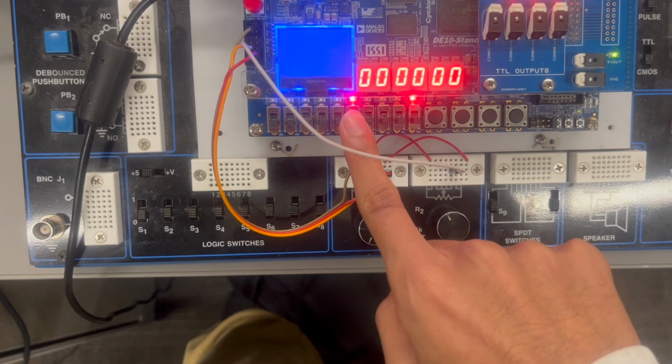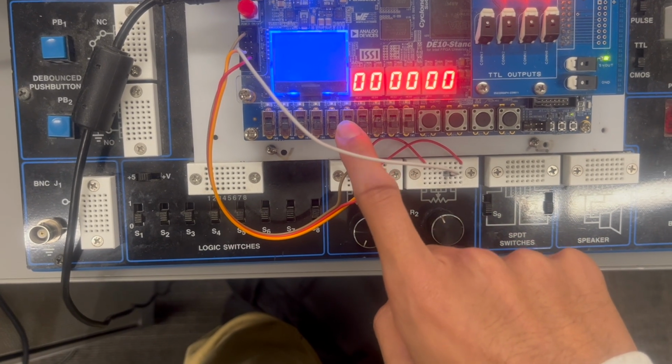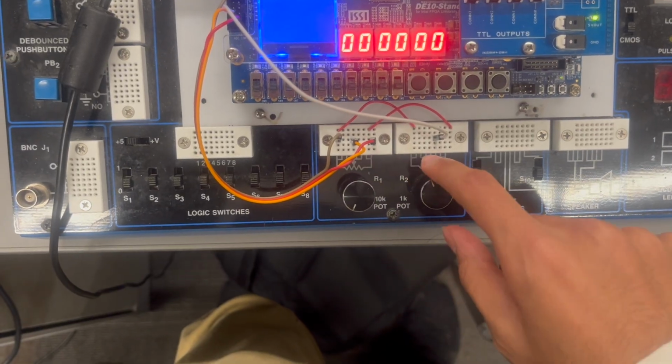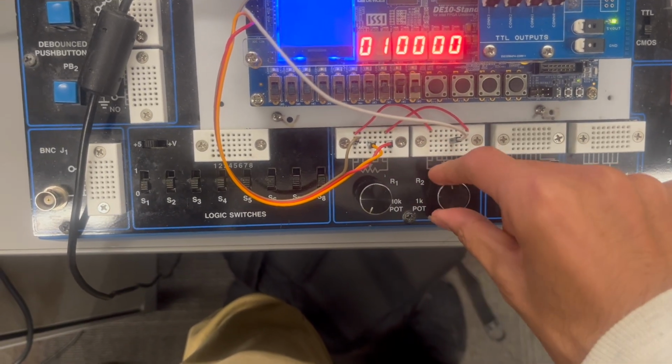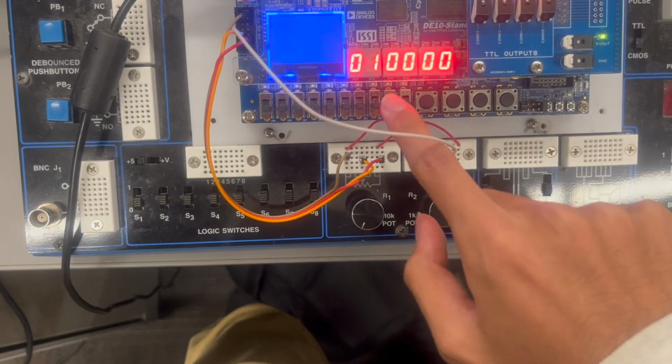Now we can show that it still works by changing the channel, switching it to 1, and now we can see it is the same, but the channel field is set to 1 on the status register.